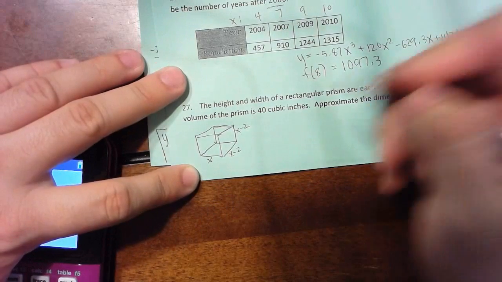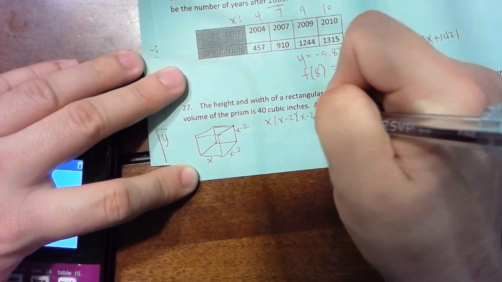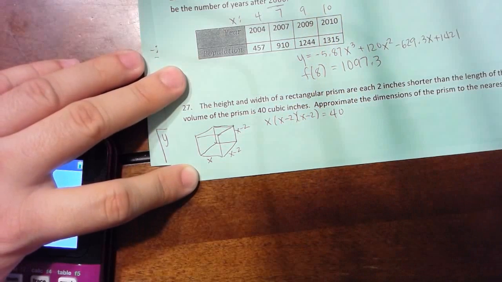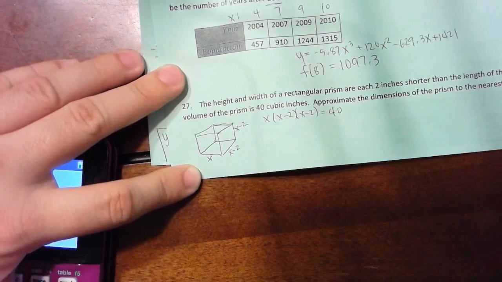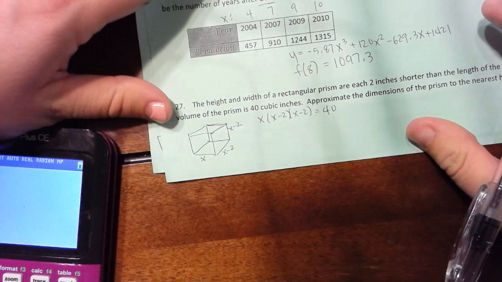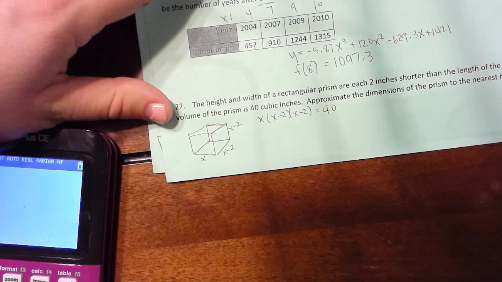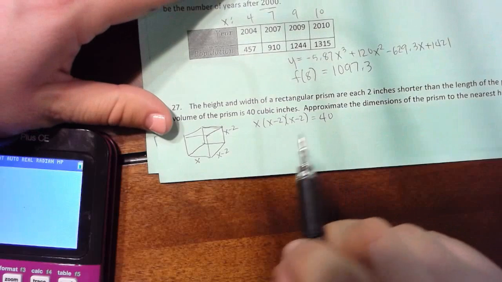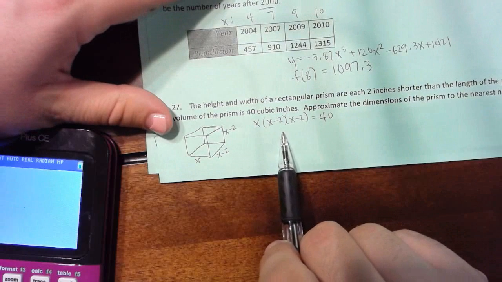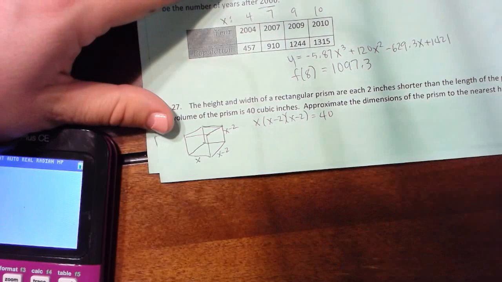So how do you set that up? How do I find the volume? I've got x times x minus 2 times x minus 2 equals 40. Approximate the dimensions of the prism to the nearest hundredth. Wow. Okay, so let's start. I'm guessing that we're going to want to do synthetic division with this and rewrite it as a product of factors like we've been doing in the past.